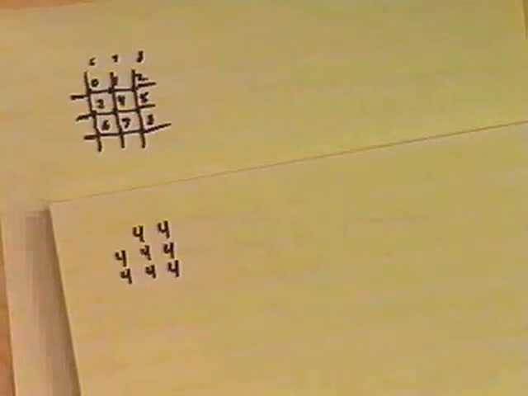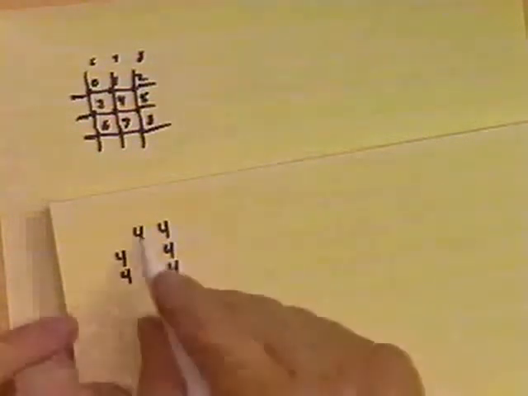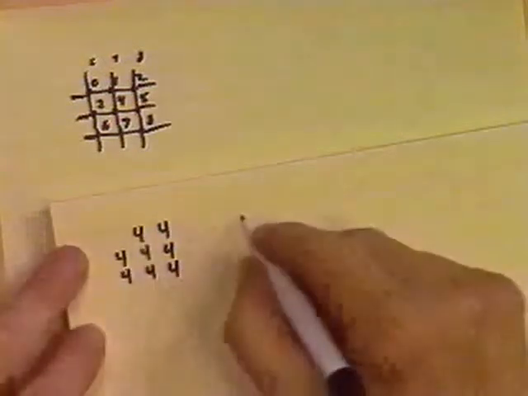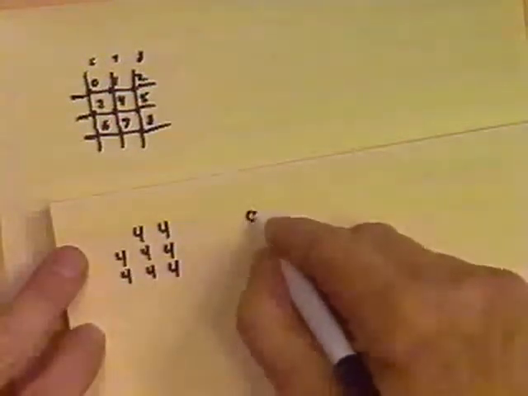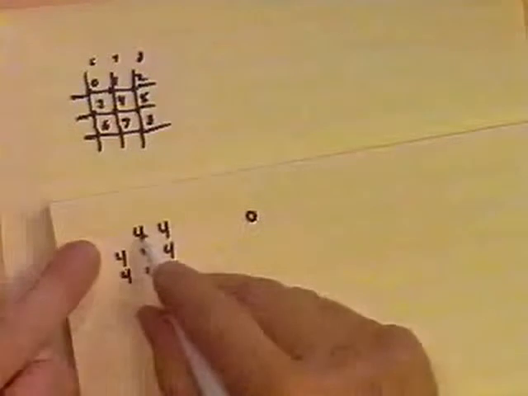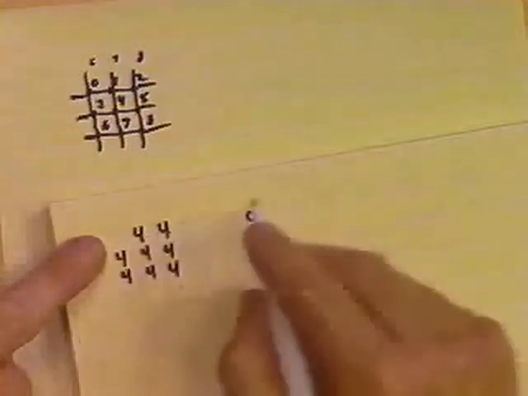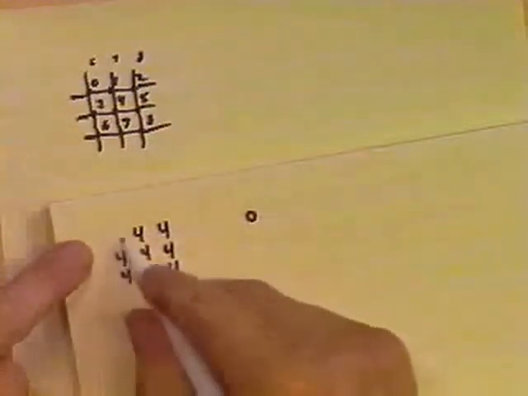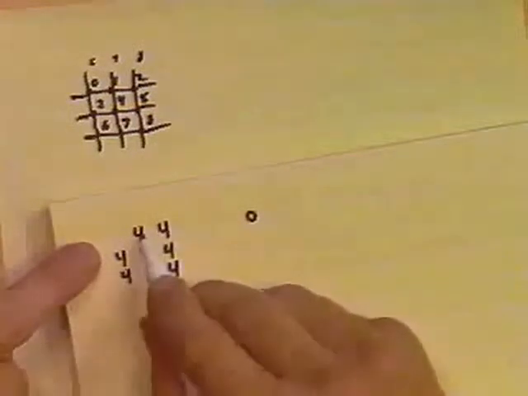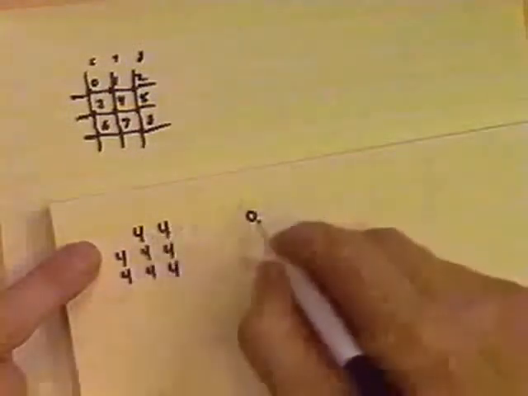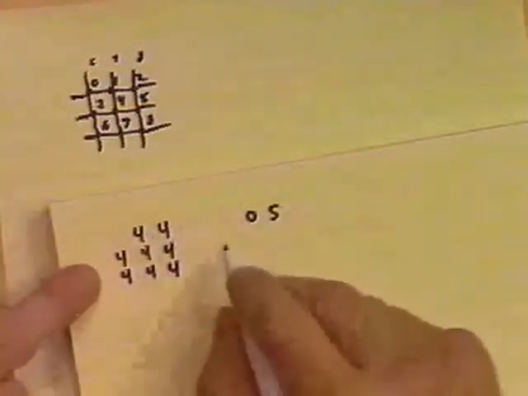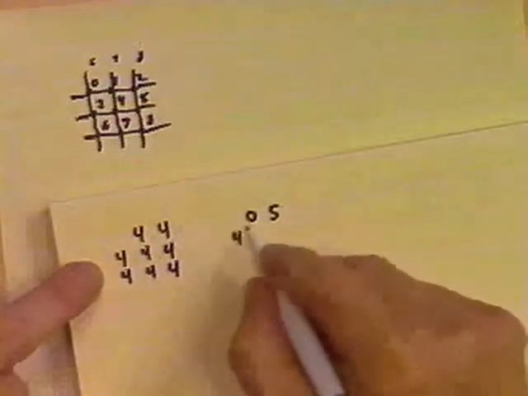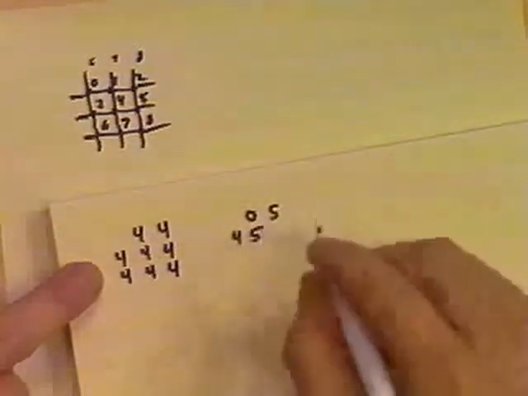take 4 away and distribute 1 to each neighbor. So for example, this one has 4, so I change it to 0, and I put 1 on each of its neighbors. 1 goes here, and this guy now has 5. 1 goes down, so this guy has 5.